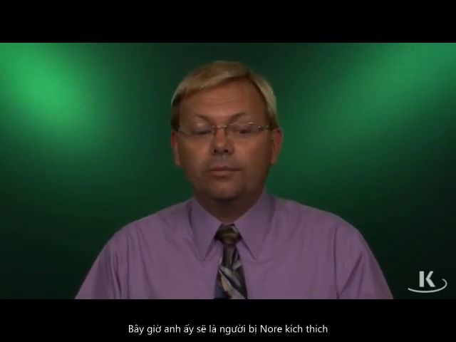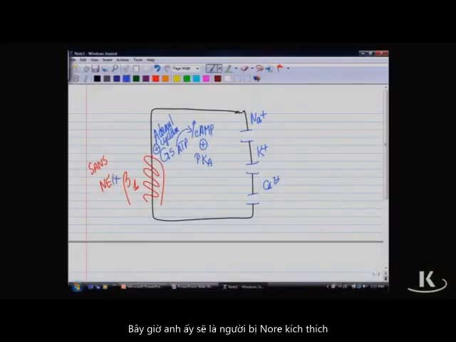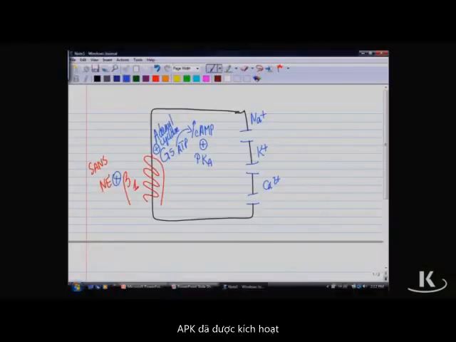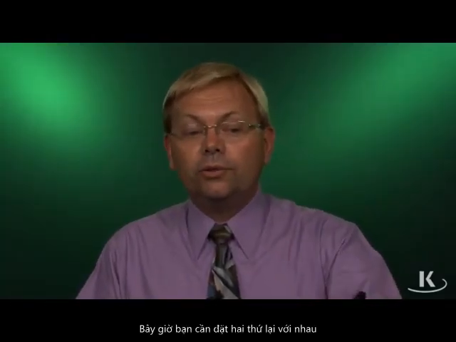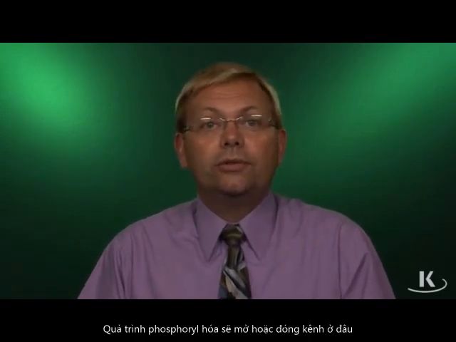Now here, beta-1 was stimulated by norepinephrine. GS stimulated the production of cyclic AMP. What would be the status of all these channels that are cyclic AMP dependent? Phosphorylated or dephosphorylated? If PKA was activated, I'm sure you're telling me phosphorylated. If you're not, we're in trouble. A phosphatase would have dephosphorylated them. PKA will phosphorylate them.